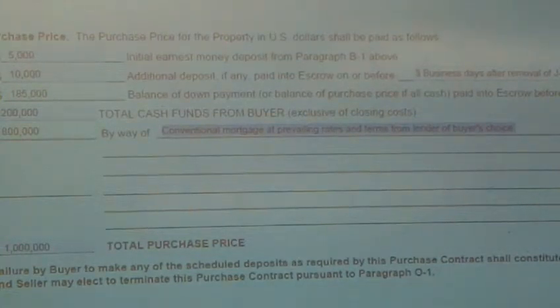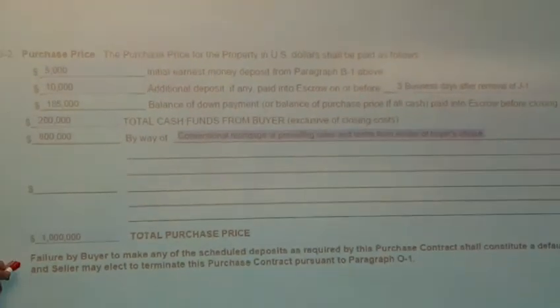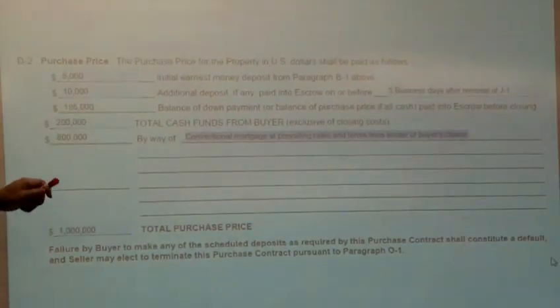Richard, read this part. Failure by buyer to make any of the scheduled deposits as required by this purchase contract shall constitute a default, and seller may elect to terminate this purchase contract pursuant to paragraph O-1. What does that mean? Bad credit of the buyer. No, failure, not bad credit.